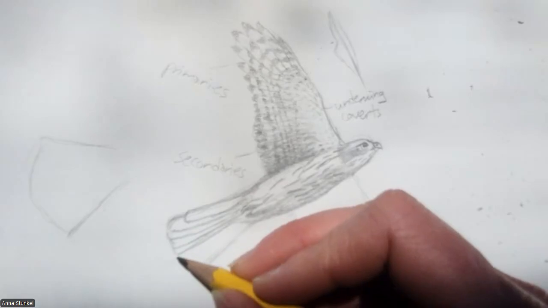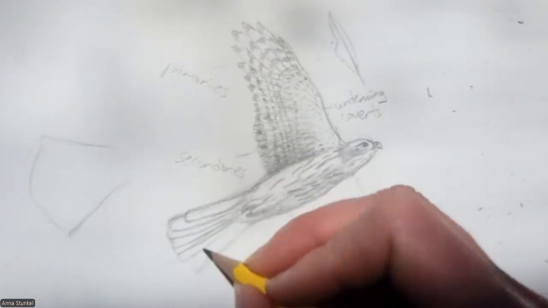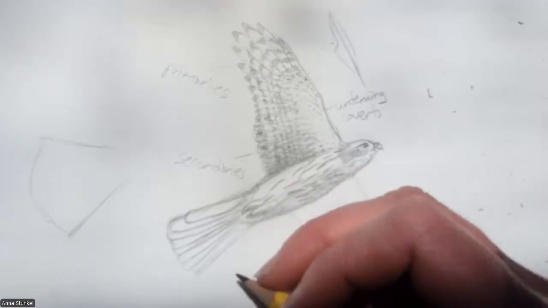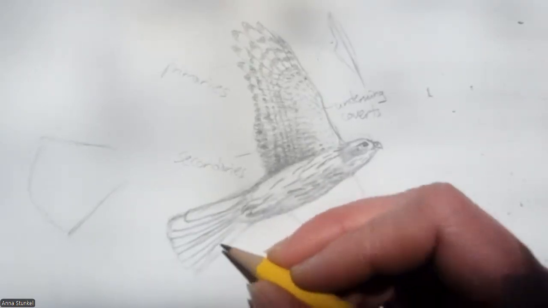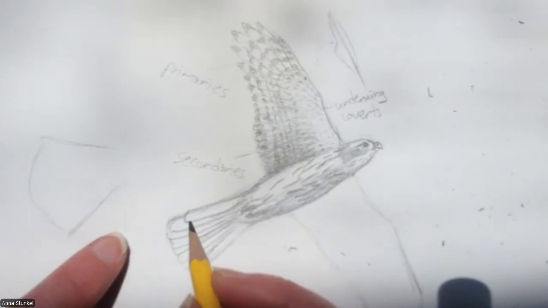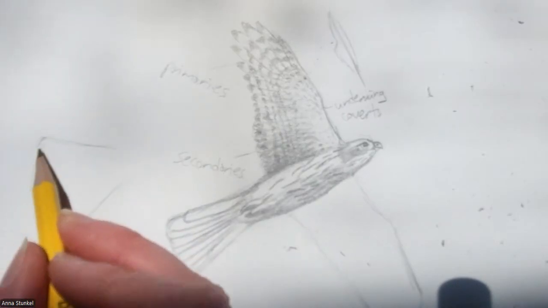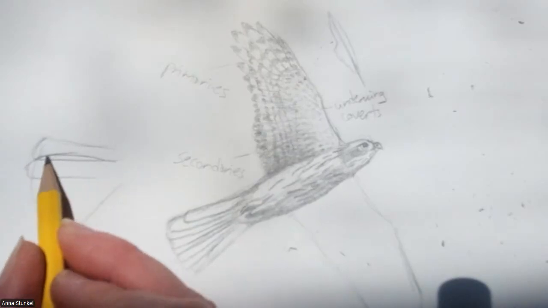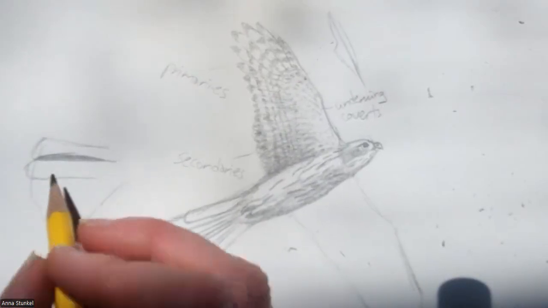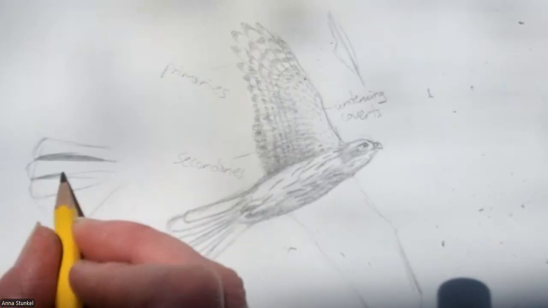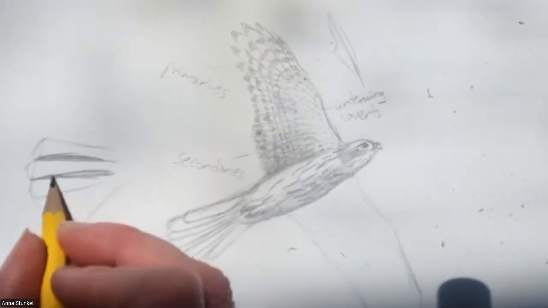So I did 5 feathers there, which is pretty close. There could be some overlap going on. Sometimes when the light's shining through, you can kind of see feathers overlapping too. You can get this kind of thing going on where 2 feathers overlap and then there's a shadow here. Like that. I'm drawing them larger than they would be, but just so that you can actually see it.